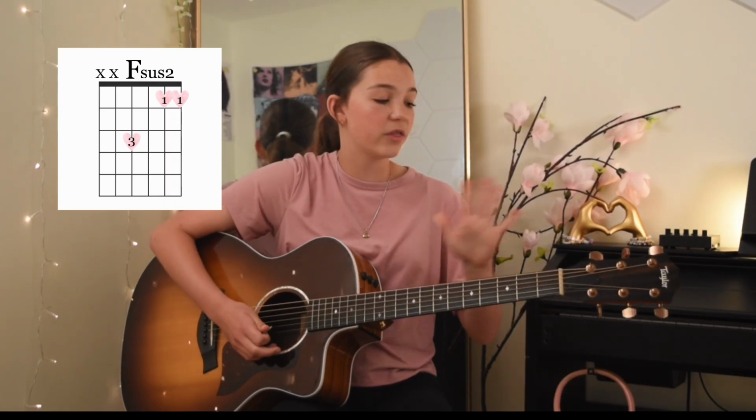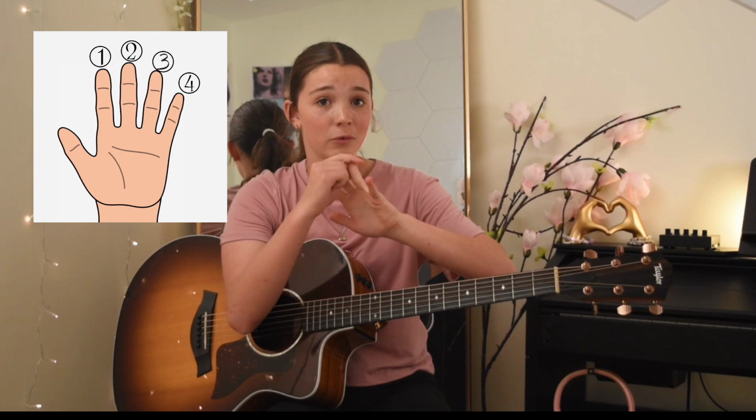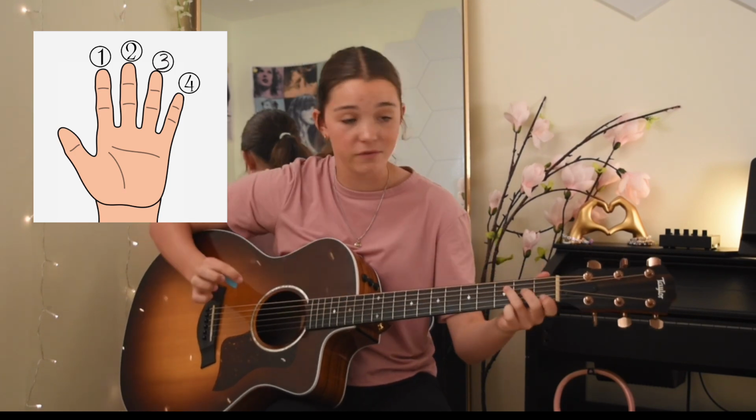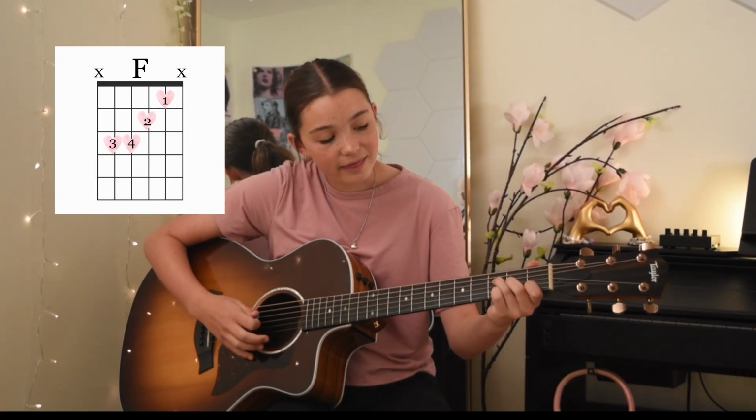Now it may be confusing, like, well, that's not your 3rd finger. You're only having 2 fingers playing the chord. But if you think about it, if we have our hand, it's kind of weird. We have our thumb. Our index finger is our first finger, our middle finger would be considered our 2nd finger, ring finger 3rd, and then pinky would be our 4th. So if you ever see numbers on the dots, index 1, middle 2, ring 3, pinky 4. That makes sense. F sus2. You can also play an F like this.